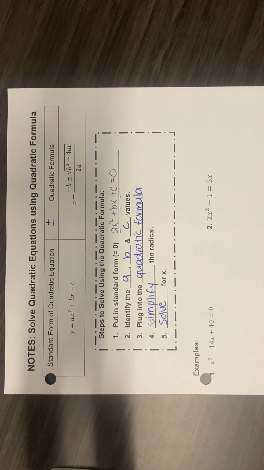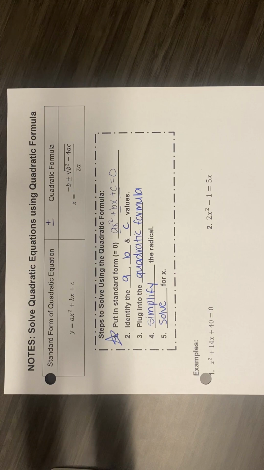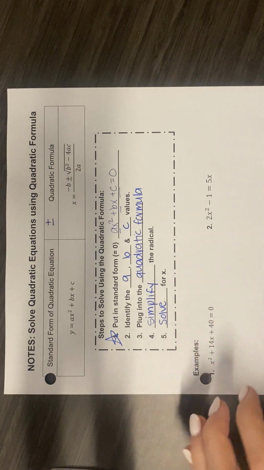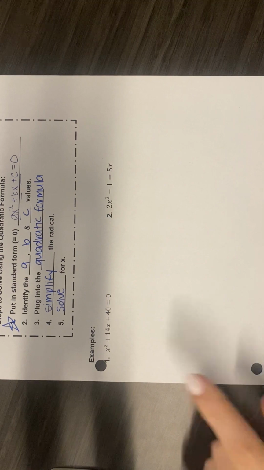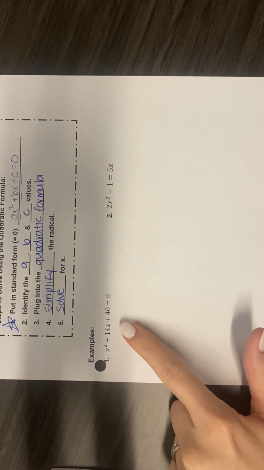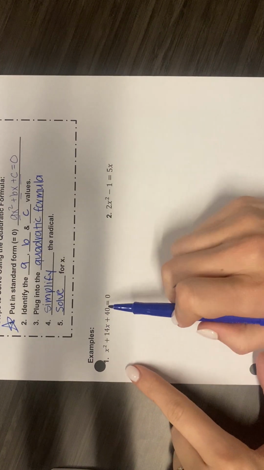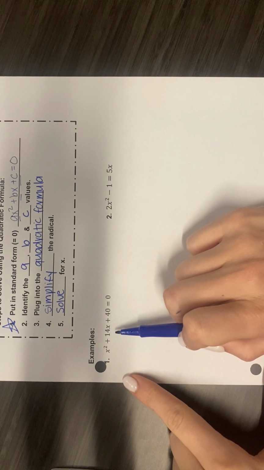All right, so first things first, you have to put it in standard form and set it equal to 0. Y'all learned this for zero product property, has to be equal to 0. It says x squared plus 14x plus 40 equals 0. If you tried to factor this problem, there are no numbers that multiply to give you 40 and add to give you 14.